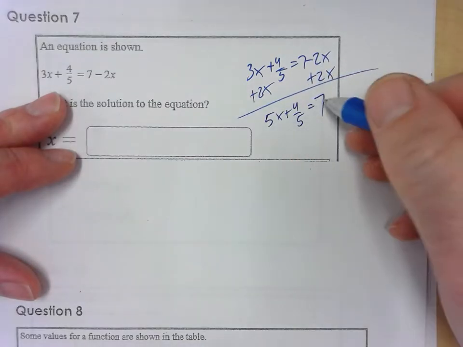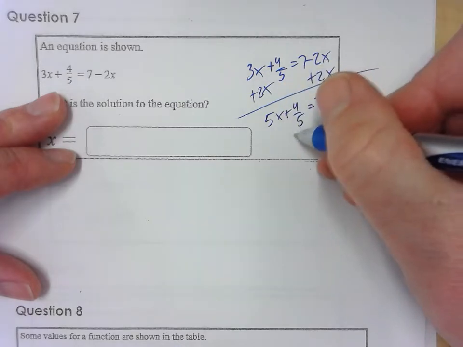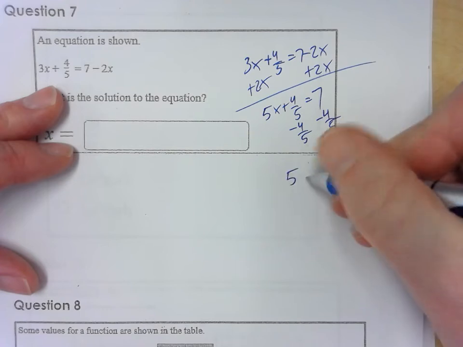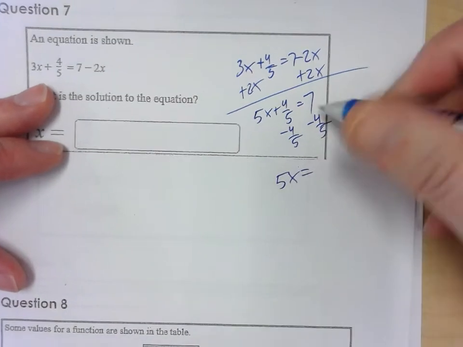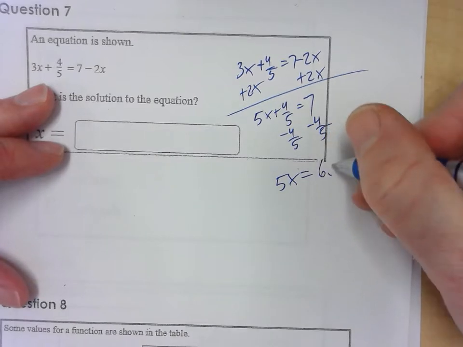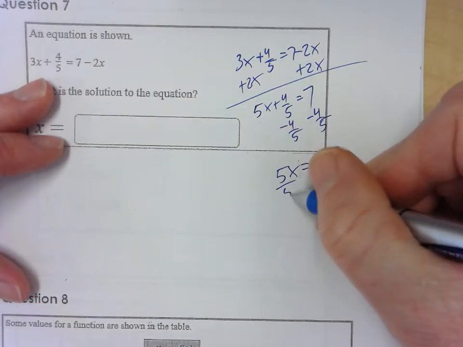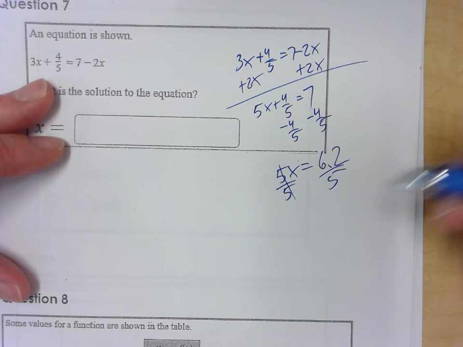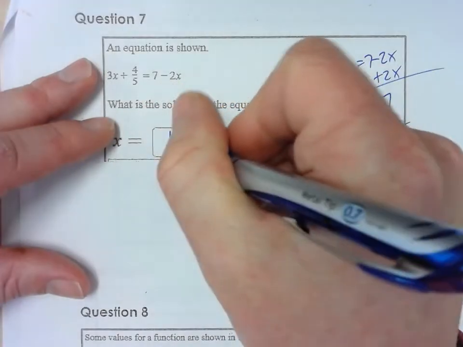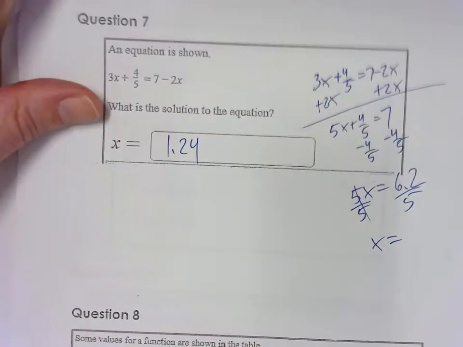Then I'm going to move the 4/5 away from x because we're trying to get x by itself. So we get 5x is equal to, if you type this into the calculator, you get 6.2. Then we can divide that over by 5 to get x by itself, and you get x is equal to the division of those two, which happens to be 1.24.